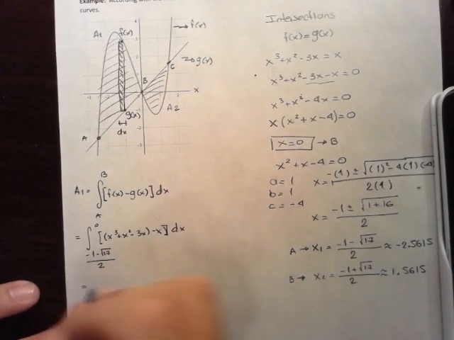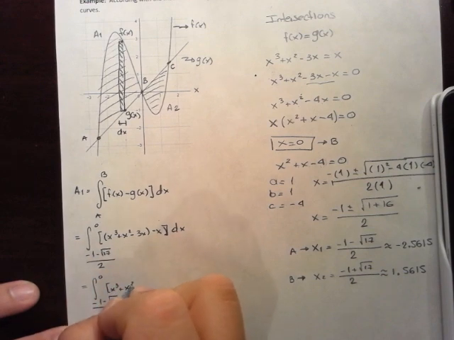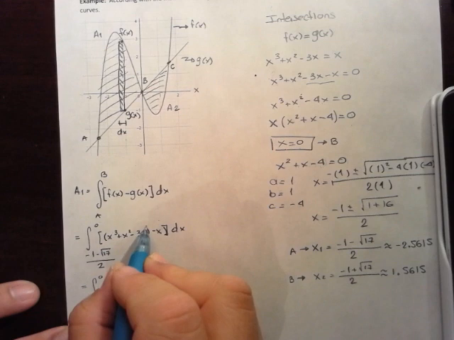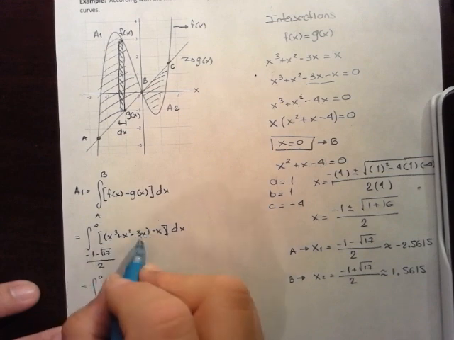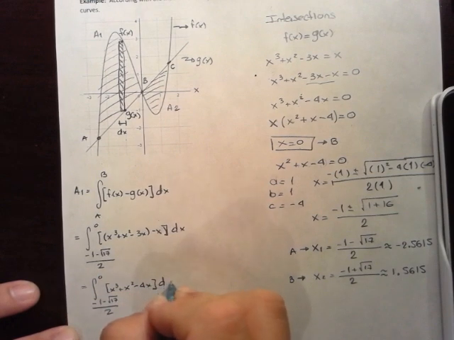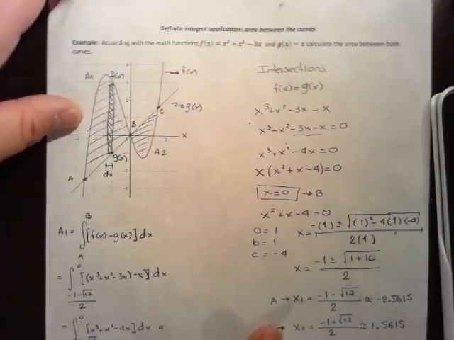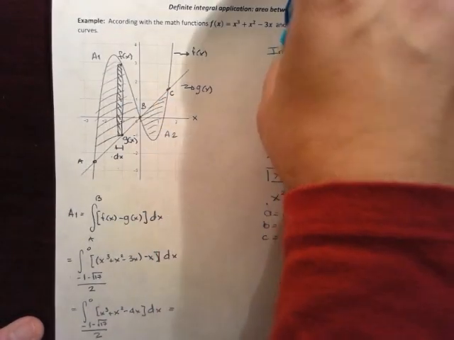If I develop the first one, it is the integral from minus 1 minus the square root of 17 over 2 to 0 of x cubed plus x squared, and if I remove the parentheses, minus 3x minus x is minus 4x, dx. This is the first integral that I'm going to use to calculate the first area, area number 1.